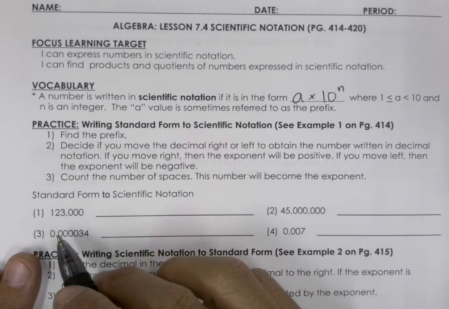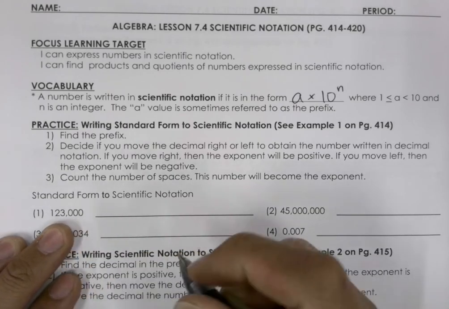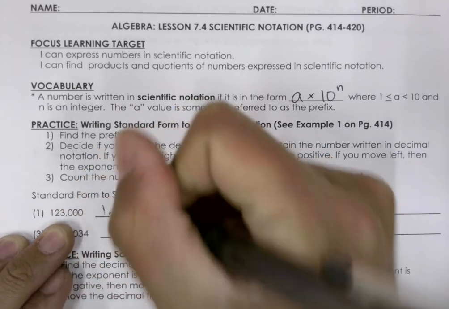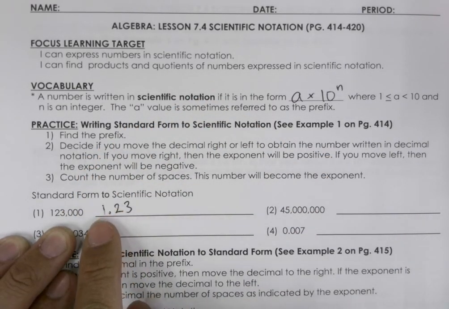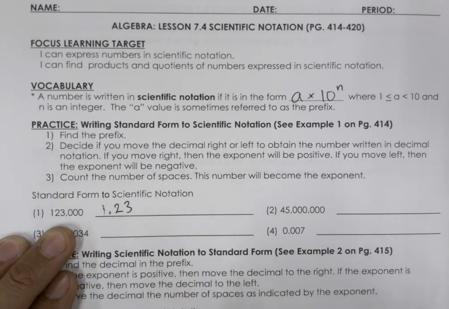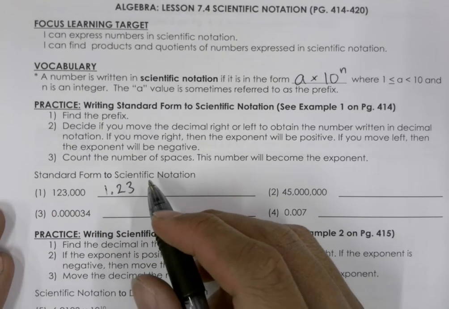The first step is to find the prefix. Looking at number 1, the prefix is 1.23. A prefix is typically a single digit followed by a decimal point, and then any number of decimals.